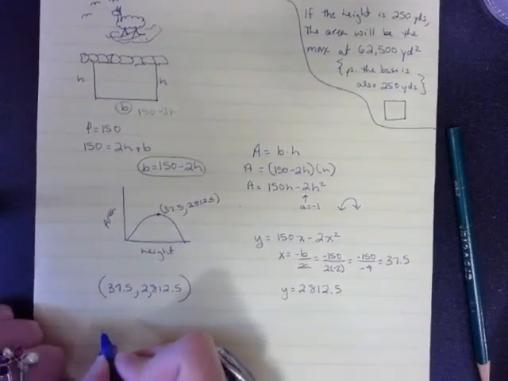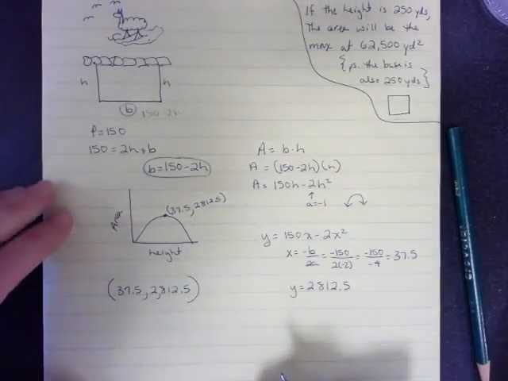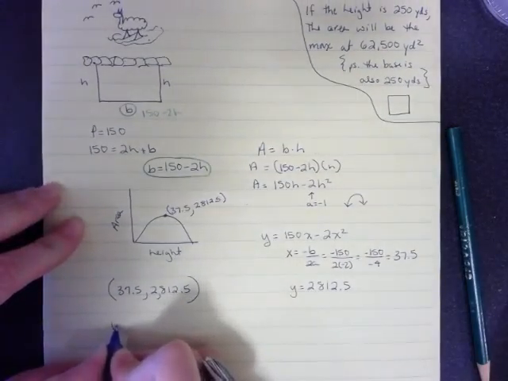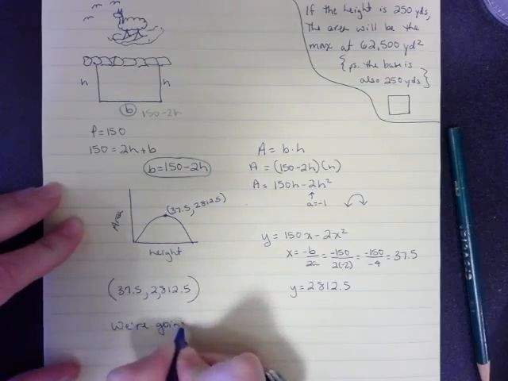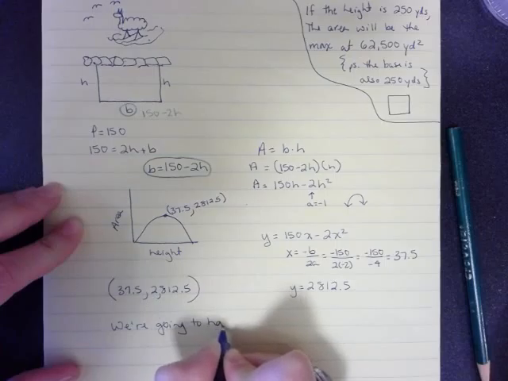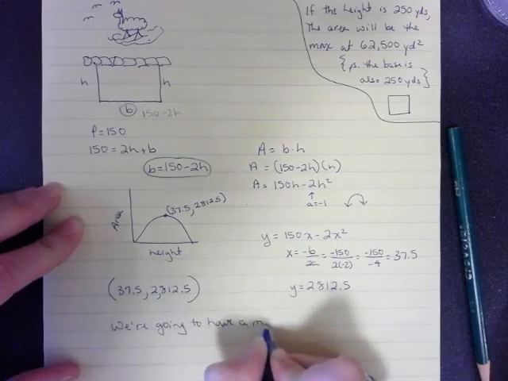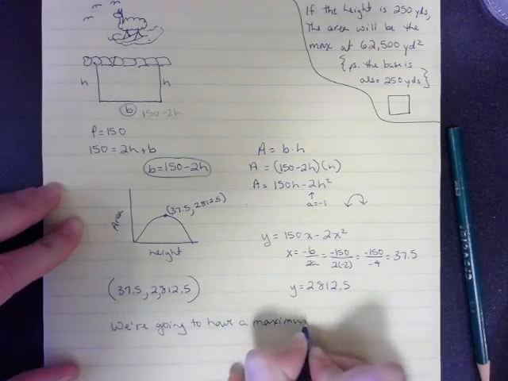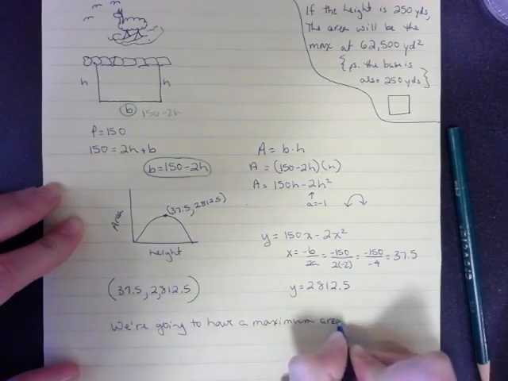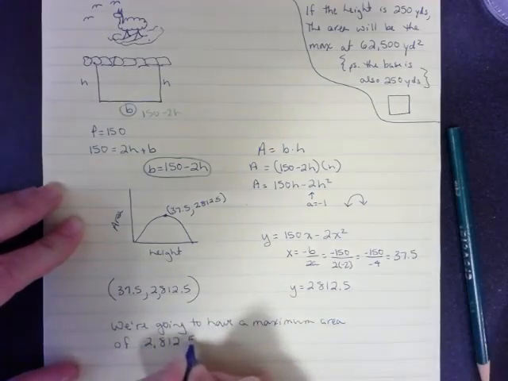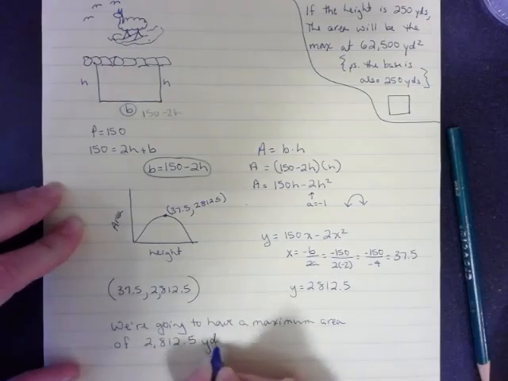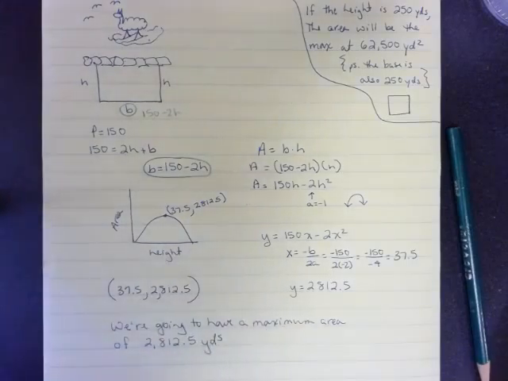So when we have the maximum area for our llama pen, we're going to have a maximum area of 2,812.5 square yards. That's a pretty big space.